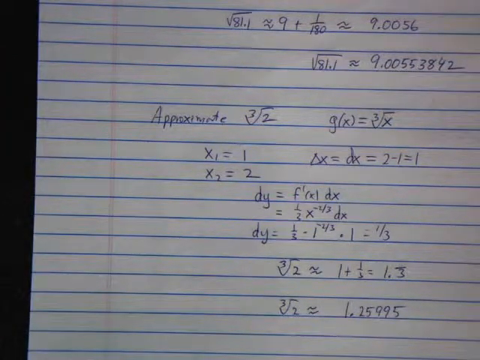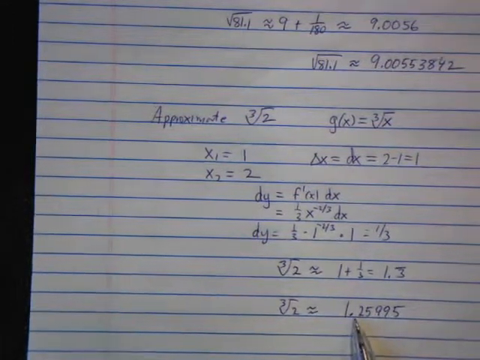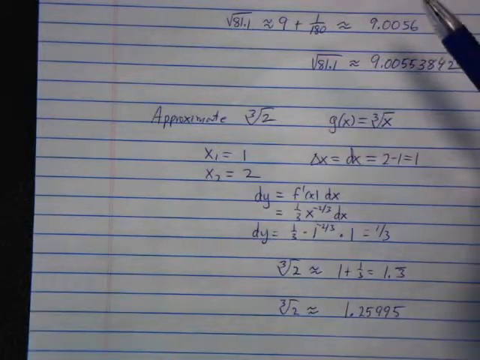1.25995. How good is our answer this time? Not as good, is it? 1.3, 1.3. It's only good to 1 decimal place. How come our answer this time isn't as accurate as our answer was last time?